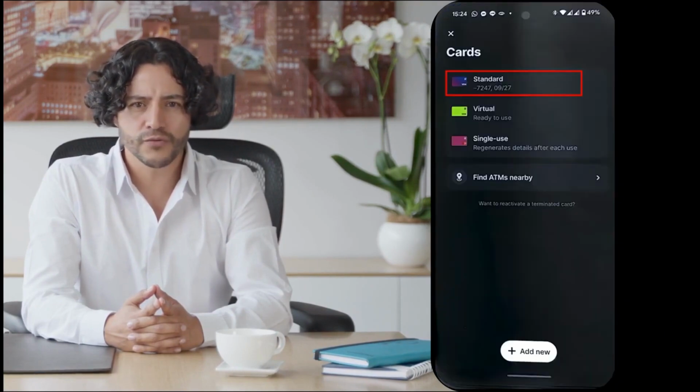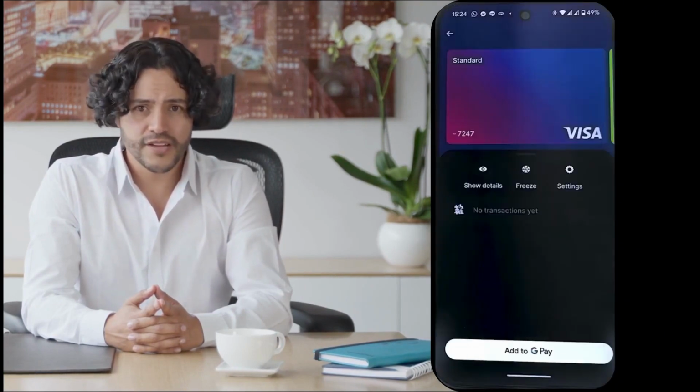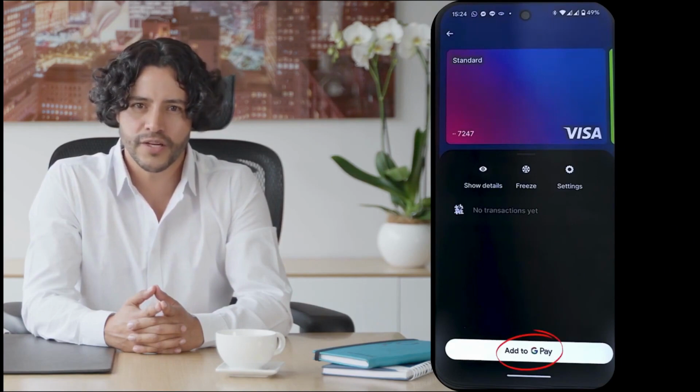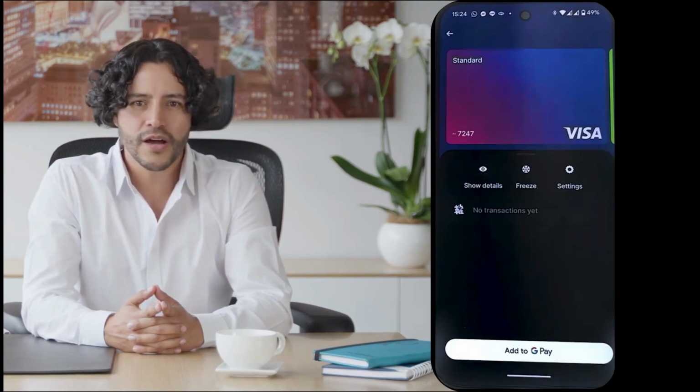The next card is your physical card. This is a card you receive by mail, which you can take abroad, and that allows you to make free ATM withdrawals each month, as well as online purchases. The advantage of this card is that you can immediately add it to Google Pay or Apple Pay and use it for contactless payments without needing to have the physical card with you.